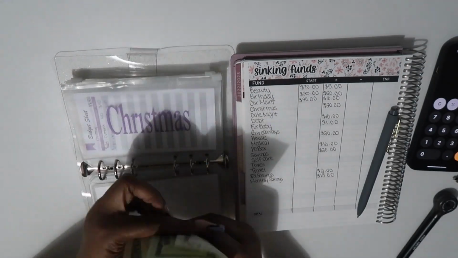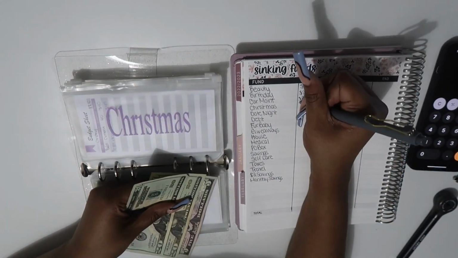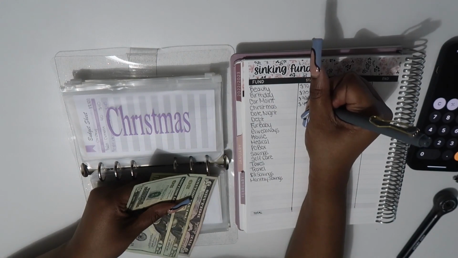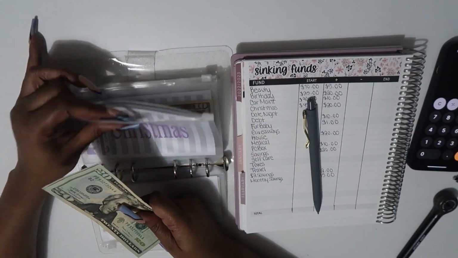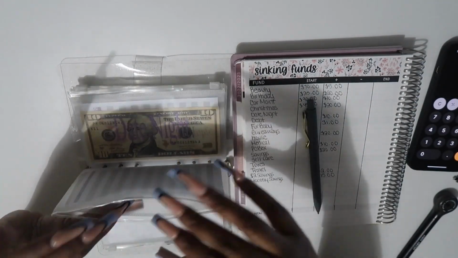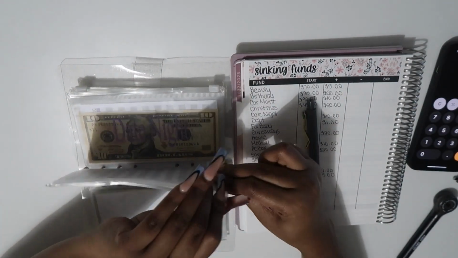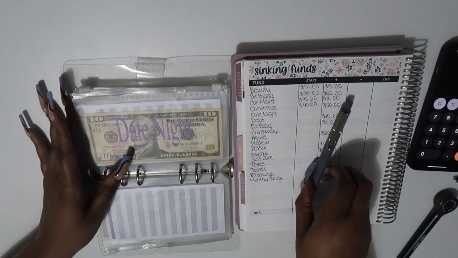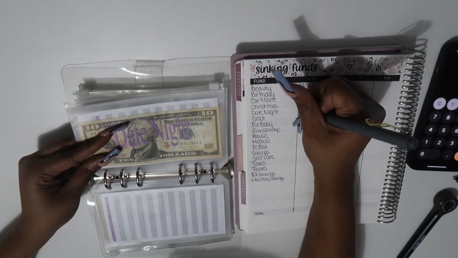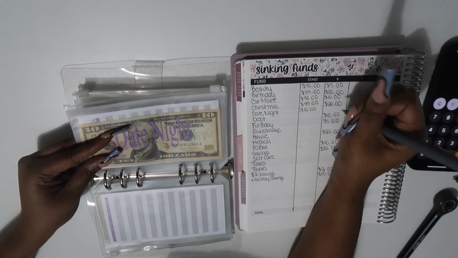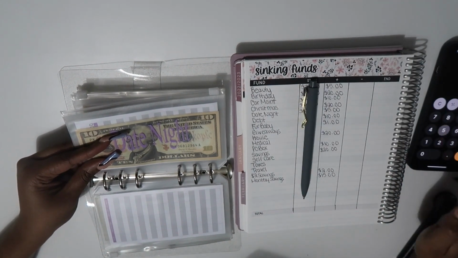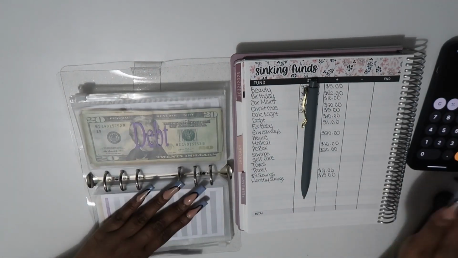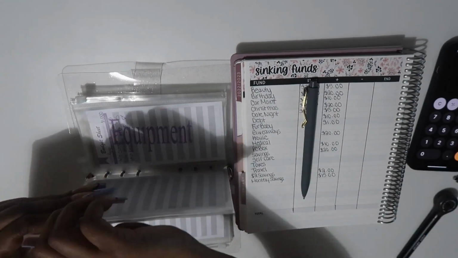Christmas at $20, $40, $5, and we already said it's going to get $20. I might put another $15 in one of my next paychecks because I wanted to always have multiples of 20 in here. Date night only has $10 in there, and I think I'm gonna add another 5. So let's subtract 5. I know you kind of can't see my calculator, but I am subtracting.